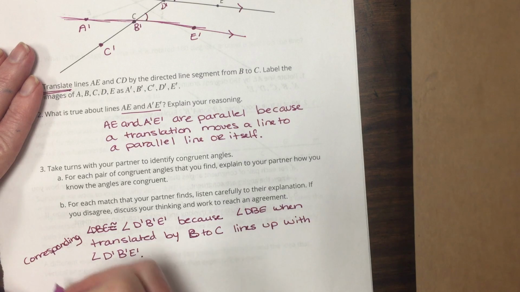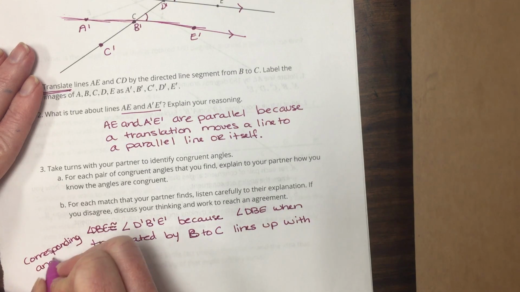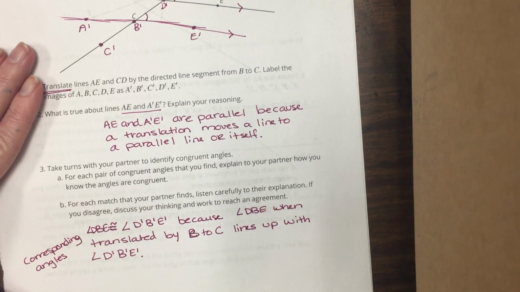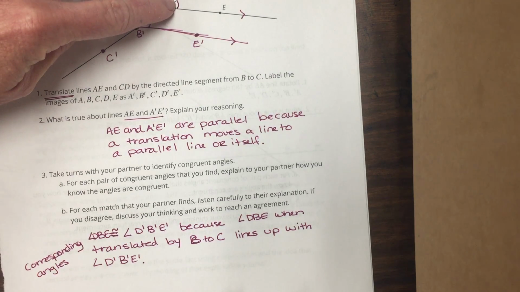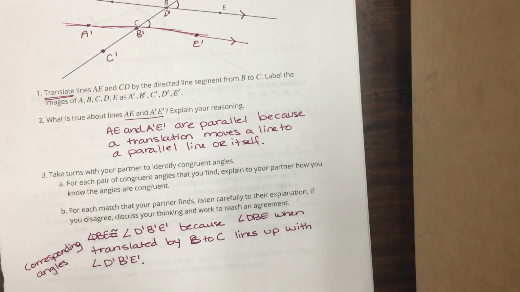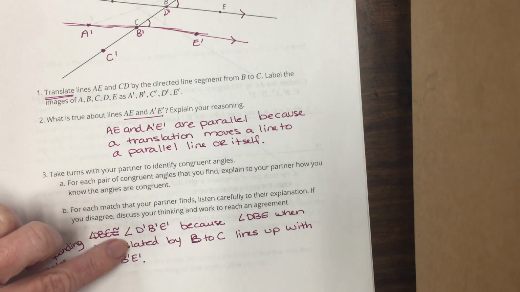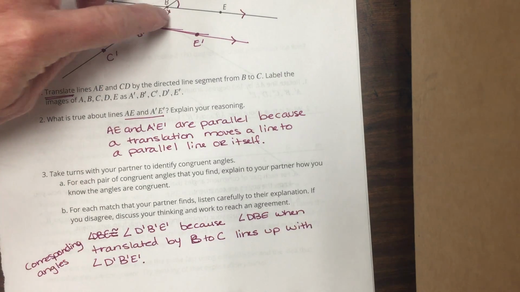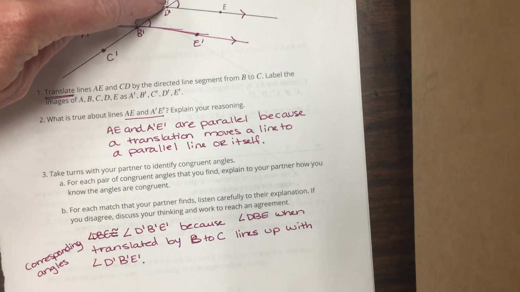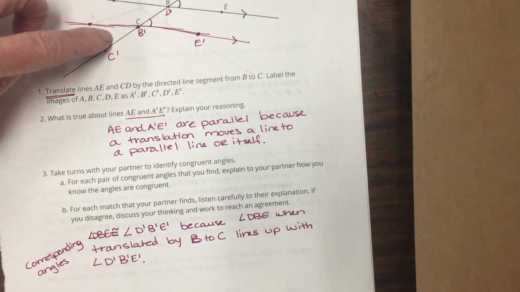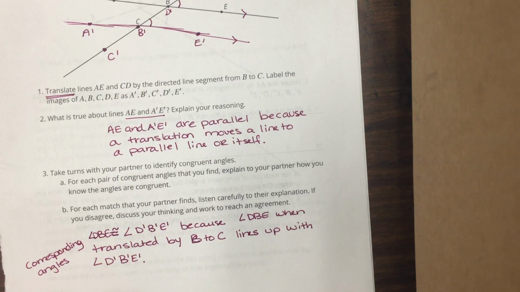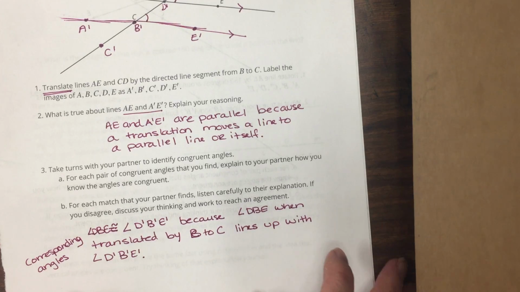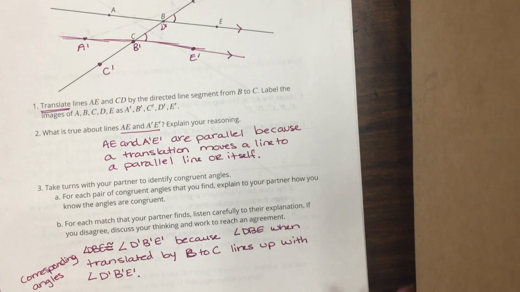Corresponding angles are in the same location relative to my two parallel lines. This is the upper right, this is the upper right. I could use this same argument for my lower right angles, my upper left angles, and my lower left angles.